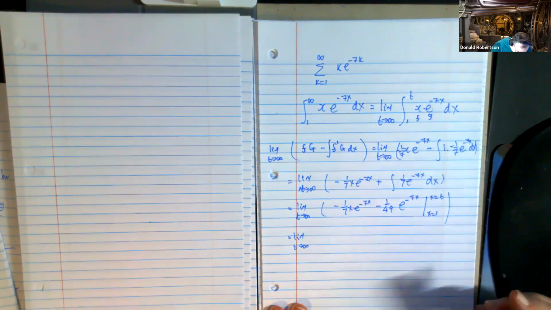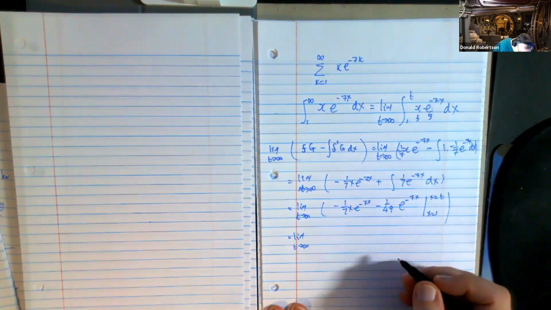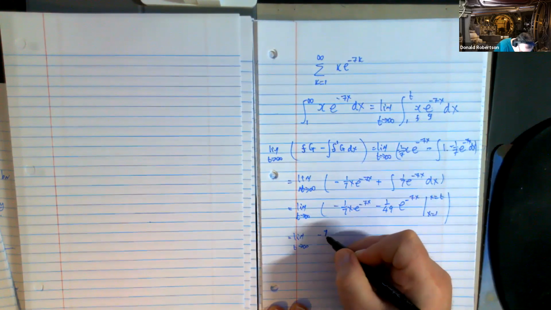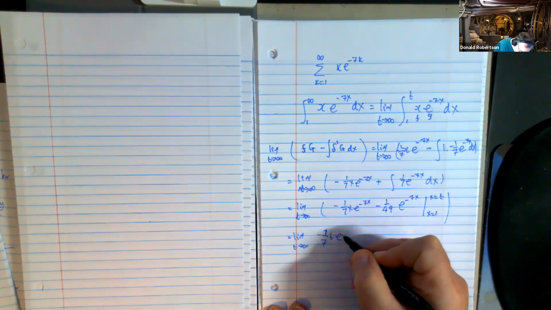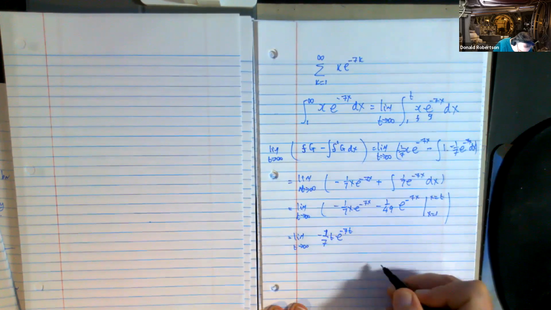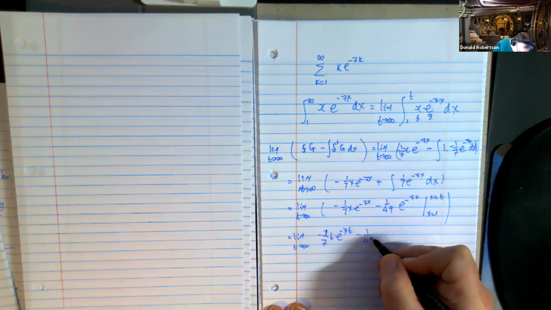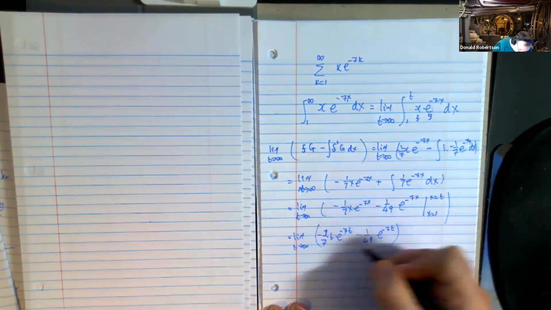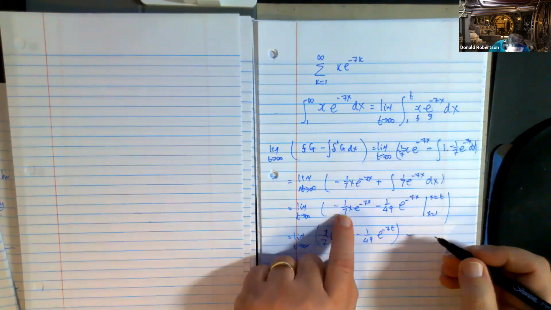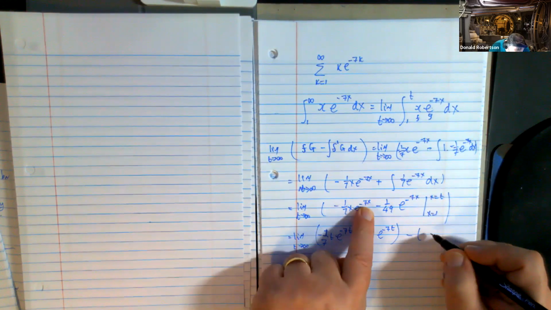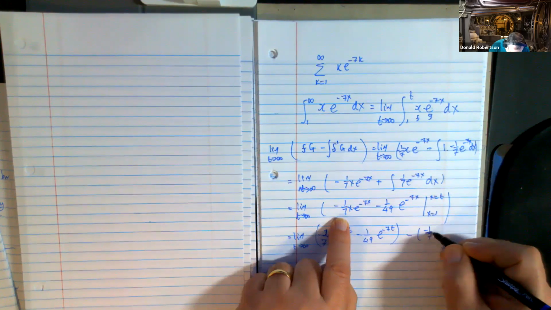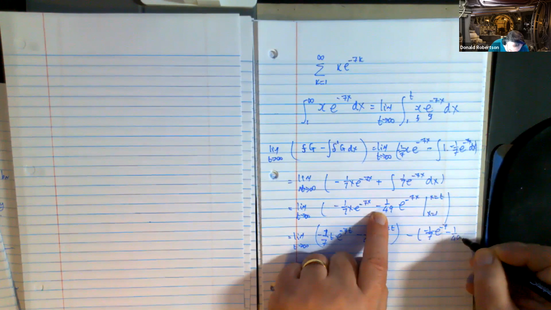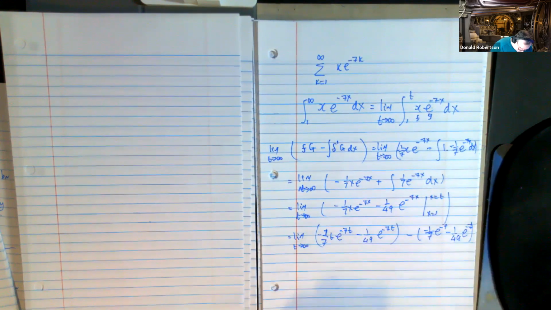Right, this is going to take us to the next stage then. So I'm going to plug in t. It's negative 1/7 t e to the negative 7t, take away 1/49 e to the negative 7t. And then subtract what you get when you plug in 1. You get a 1, so that's negative 1/7 e to negative 7, take away 1/49 e to negative 7.